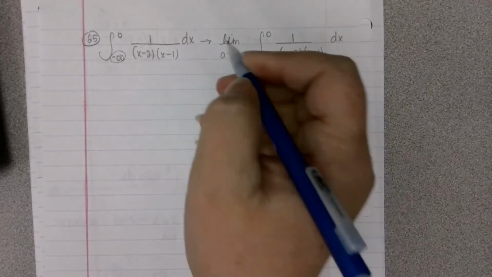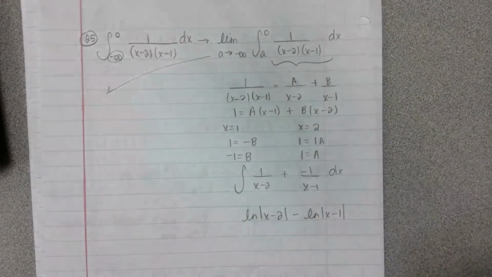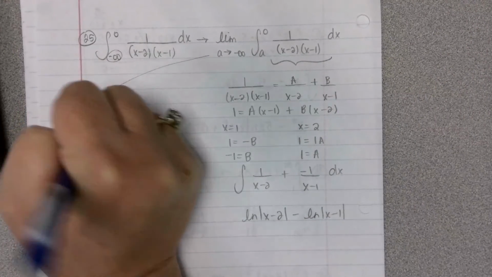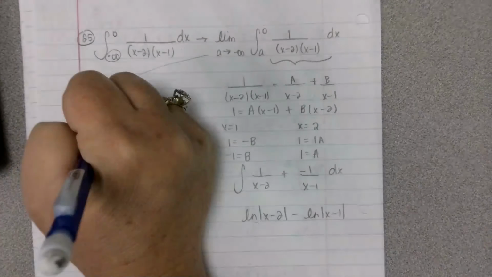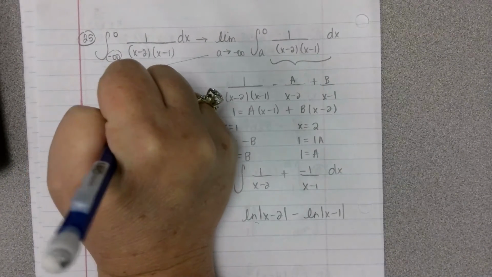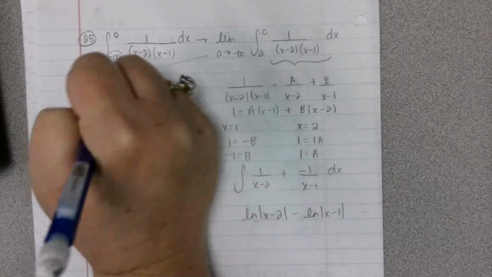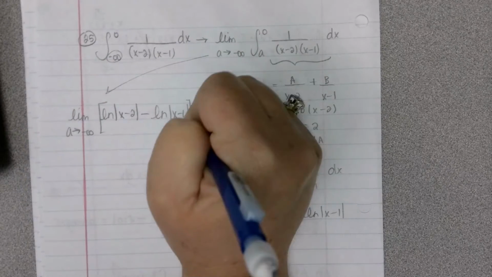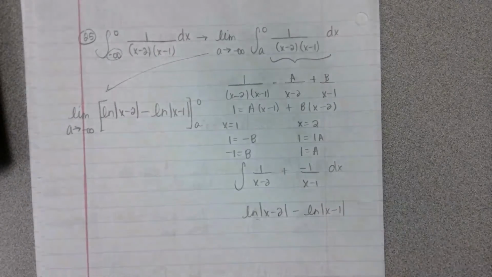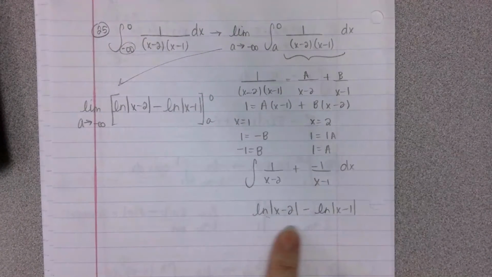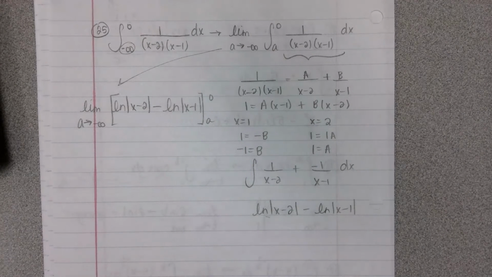So what I can do now is rewrite this limit: the limit as A approaches negative infinity of ln of x minus 2 minus ln of x minus 1, evaluated from A to 0. It just meant that your integration was a little bit longer. Your integration was integration by partial fractions.